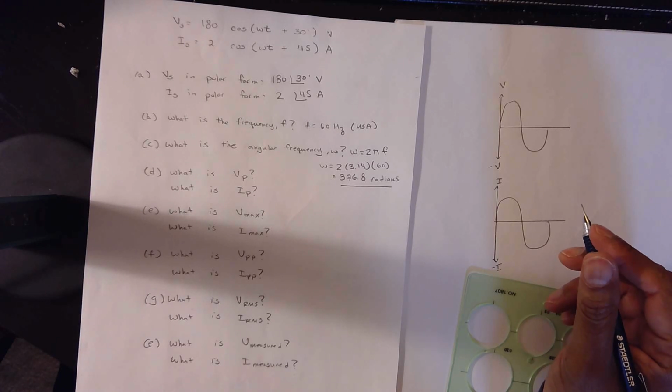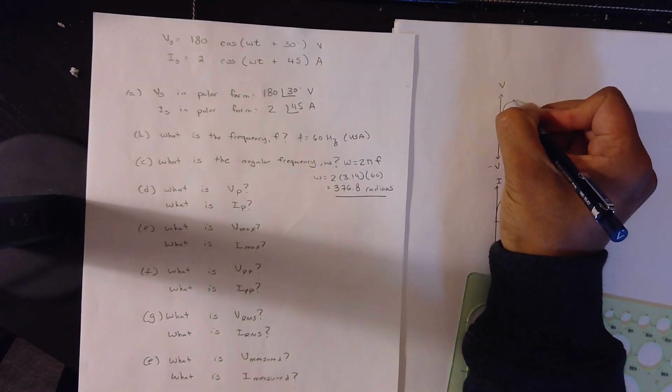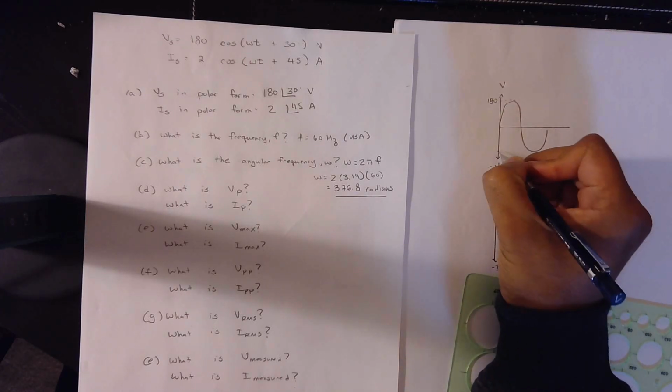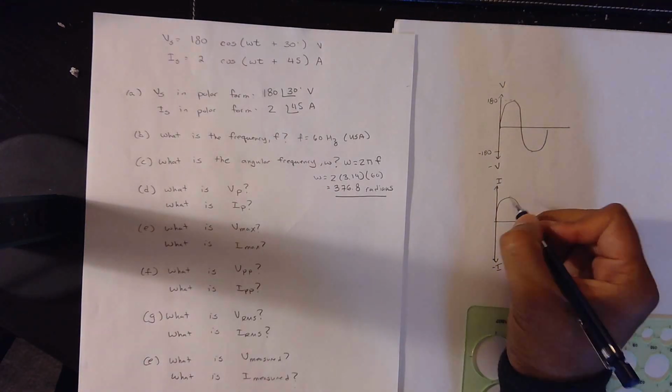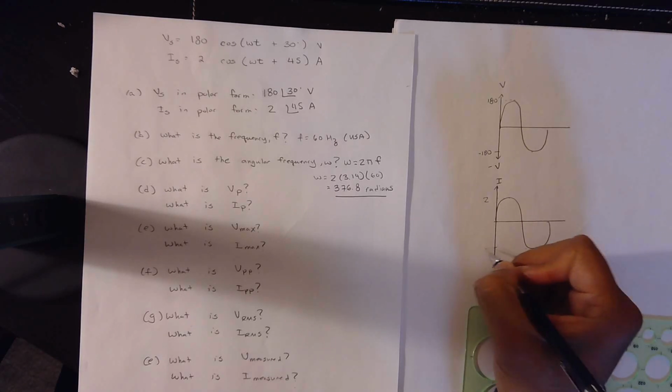Okay, so how does this look? Your voltage looks like roughly 180. This is minus 180. This is going to be roughly 2. This is going to be roughly minus 2.